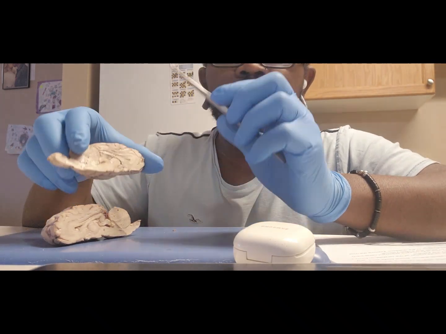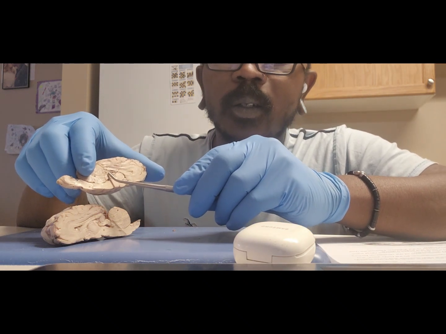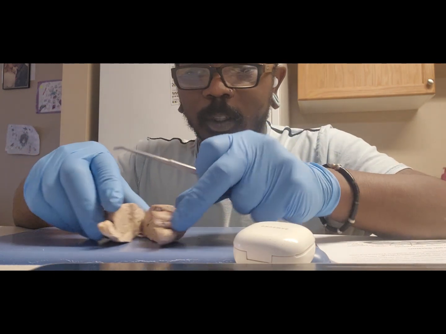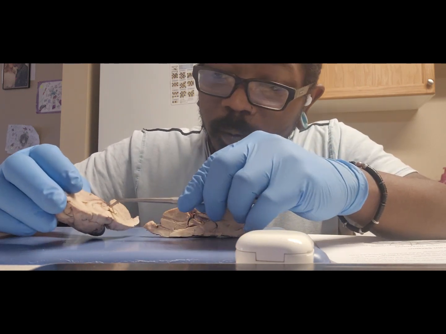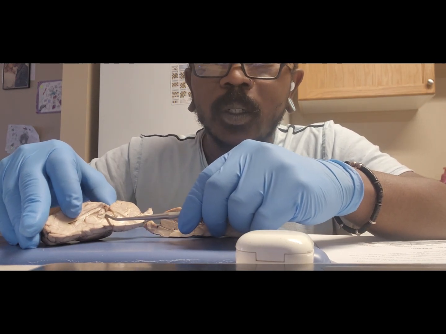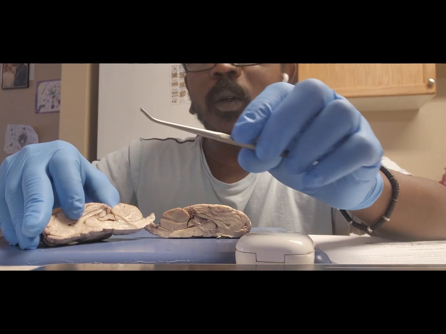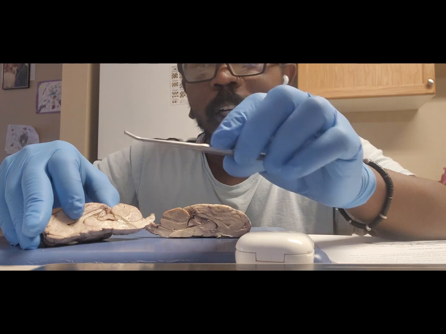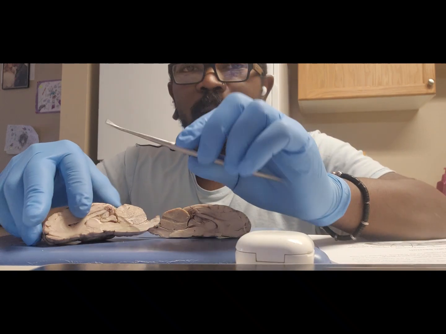Next, we're going to talk about the pineal gland, which is located right here in the center of the brain between the two hemispheres. And once you open it up, it should be right there. The function is to regulate hormones, most notably melatonin. It helps with the sleep-wake cycle and the seasonal biological rhythms that we have.